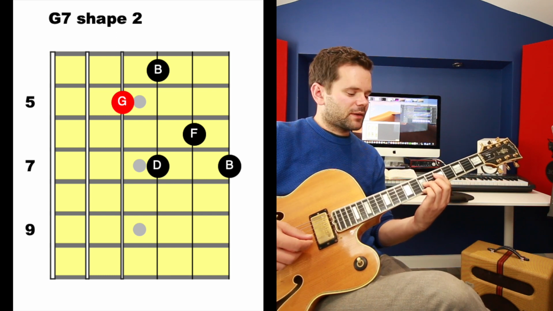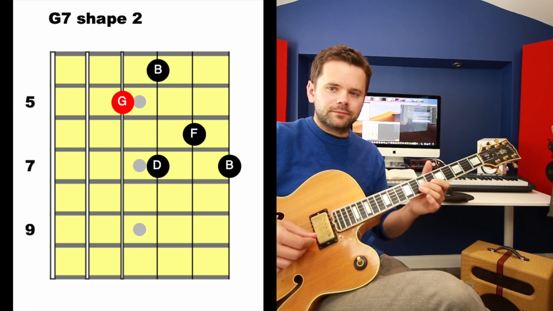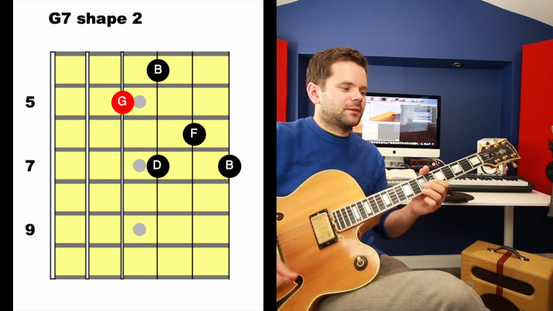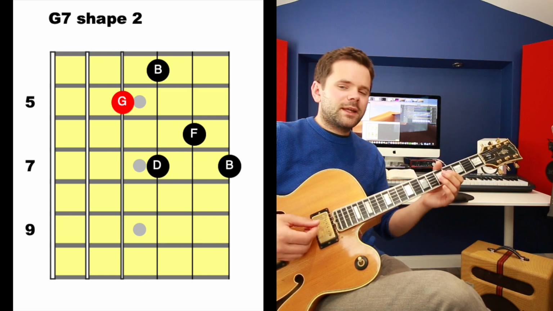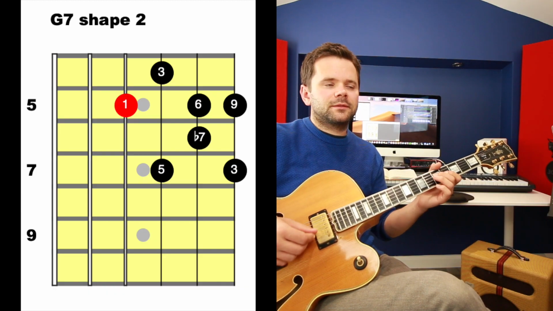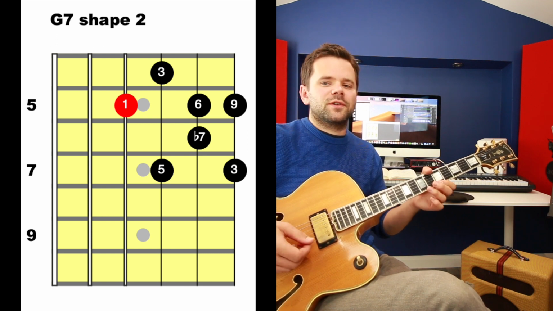So this is for G7 at fret 5. We'd add root, 3rd, 5th, like that. You hear that? It sounds like I'm ready. And again, let's add the 6th and the 9th. So we've added an E and an A. I'm sure he used to do that a bit.